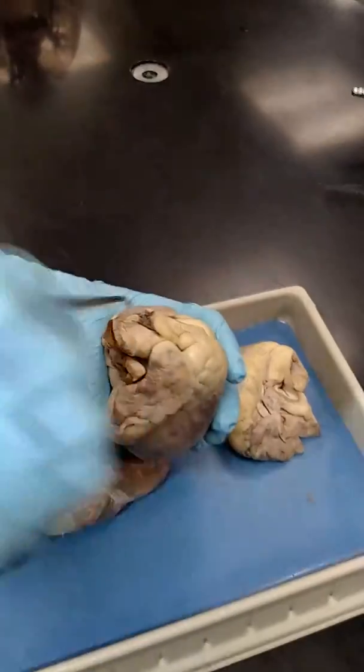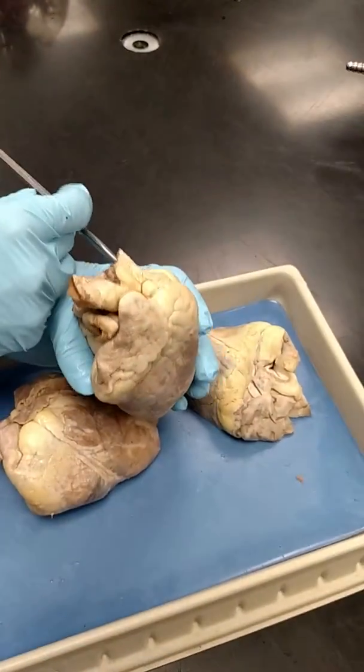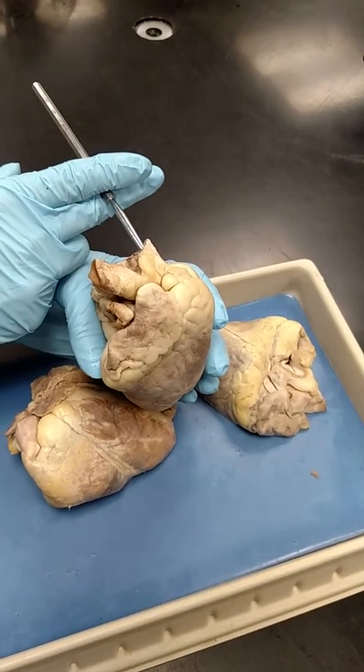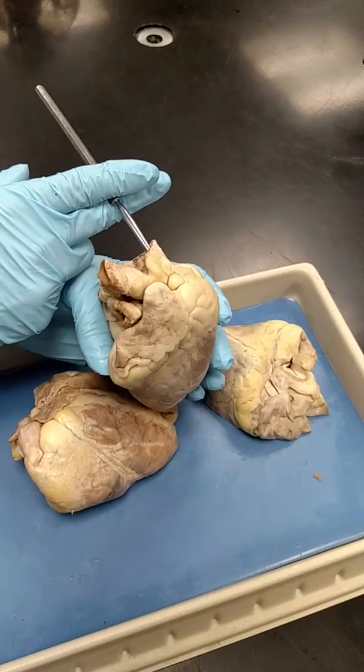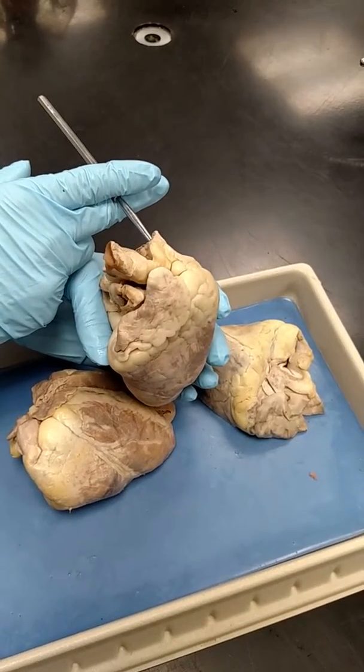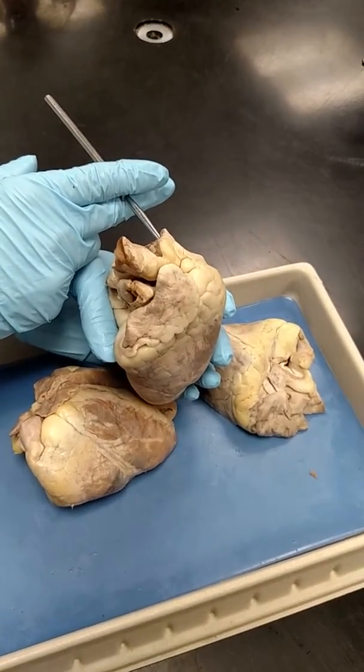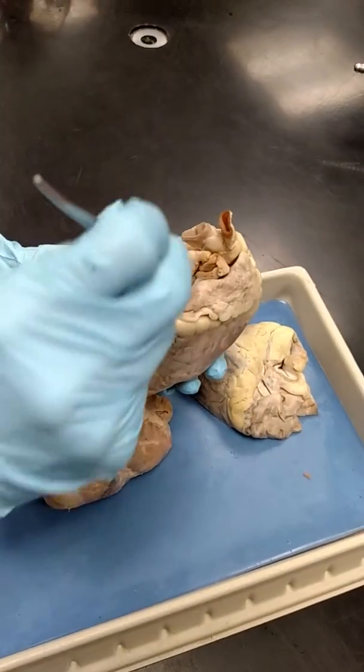Okay? This vessel right here that kind of lays flat across the front of the heart, that's the pulmonary artery. So that's carrying blood out to the lungs, right? Artery away, carrying oxygen poor blood out to the lungs. Okay? The major veins in the heart come back on the back side of the heart.